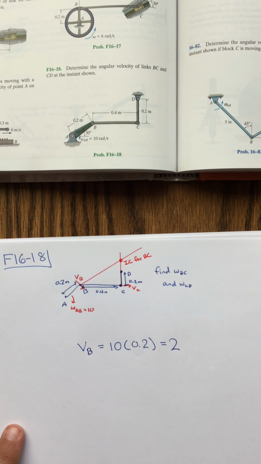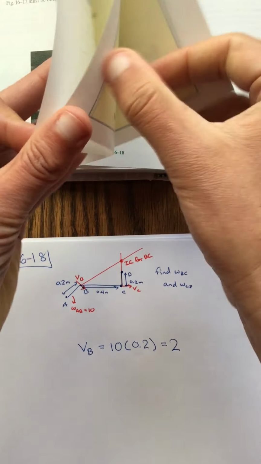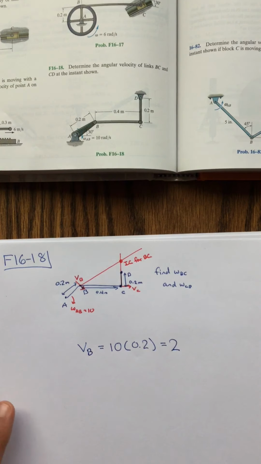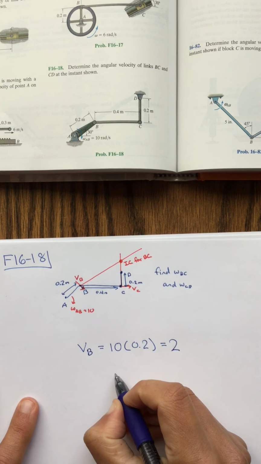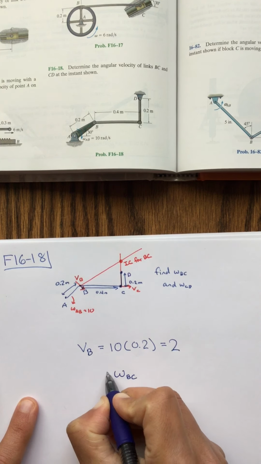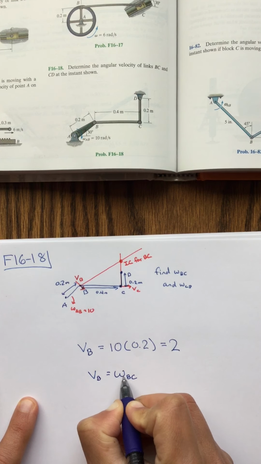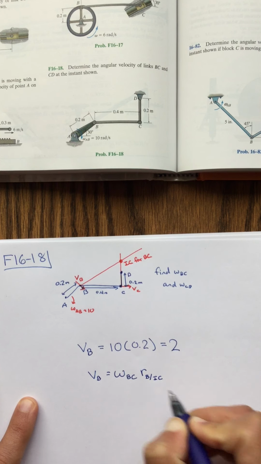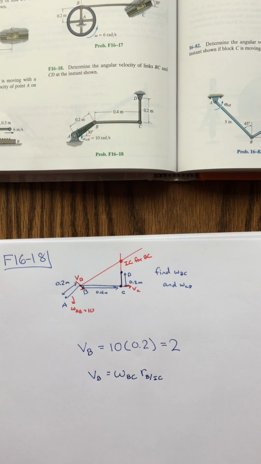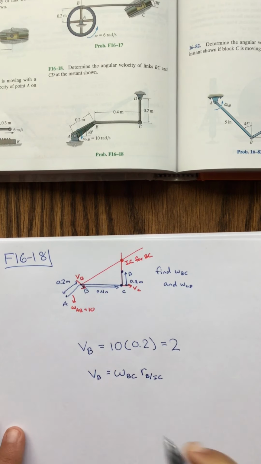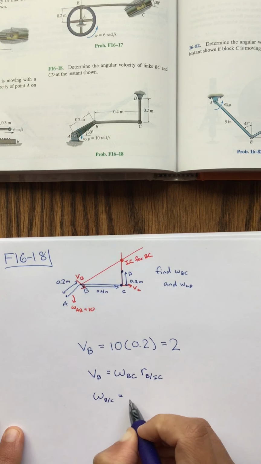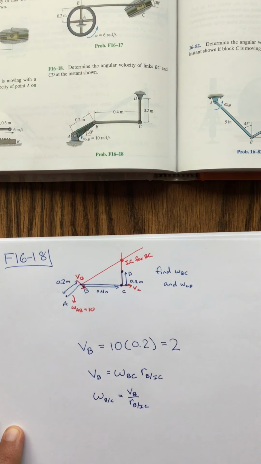So using the formula which they give us in the green box here, which is for the magnitude, we can say if I'm looking for the angular velocity of BC and I know the velocity of B, I take the angular velocity and multiply it by RB over IC. And I'm looking for the angular velocity. So I take VB and I divide it by RB/IC.